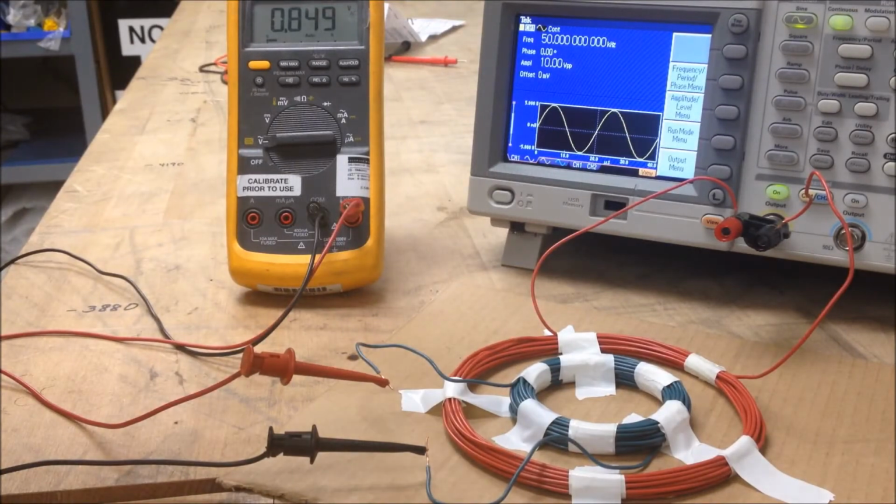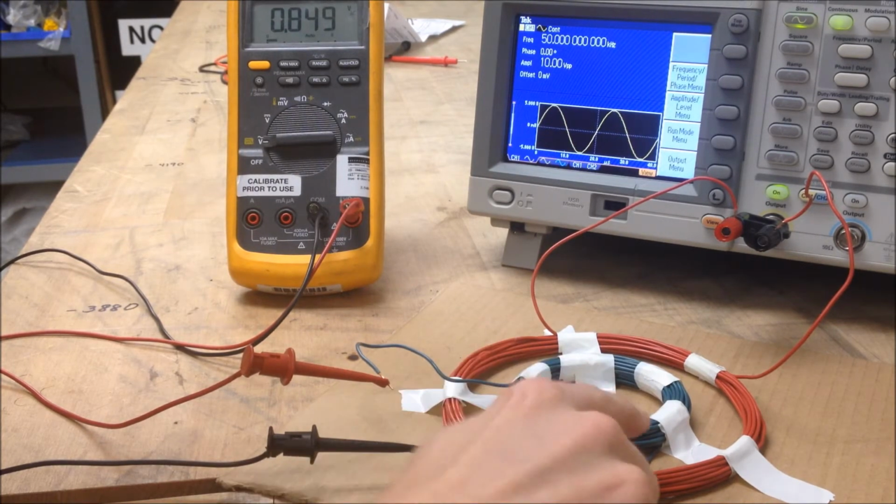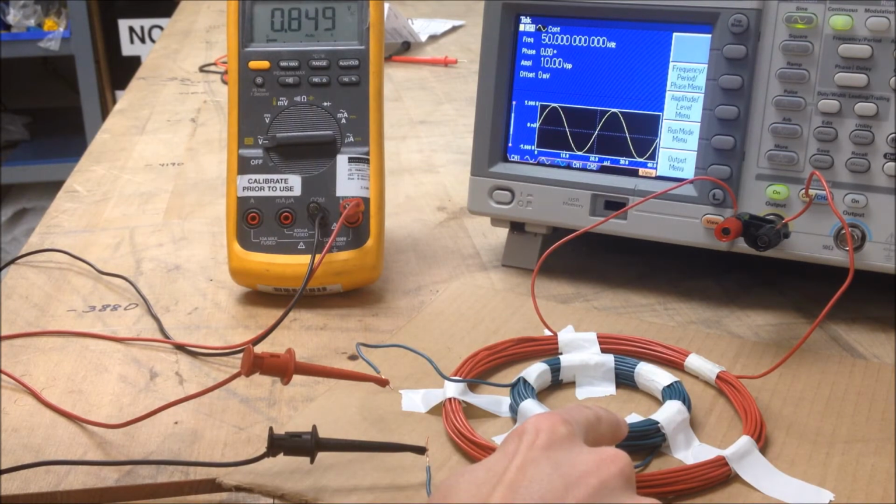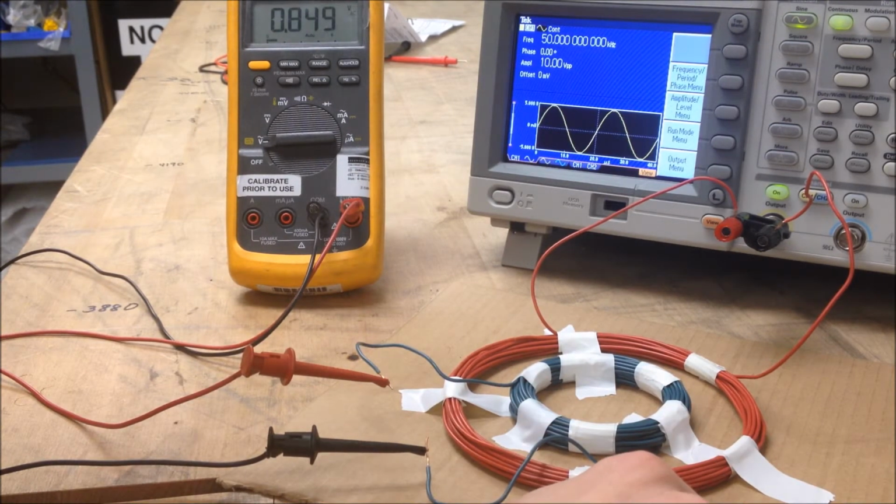This is my laboratory setup of a basic metal detector. You can see I'm using a function generator there to generate a signal of 50 kilohertz at 10 volts peak to peak. I'm running this through my transmitter coil, which is the outermost coil here. This is also known as the search coil. With a digital multimeter, I'm reading the pickup coil, which is the innermost green one here. And right now you can see that I'm getting a reading of about 850 millivolts from being in the vicinity of the transmitter coil.